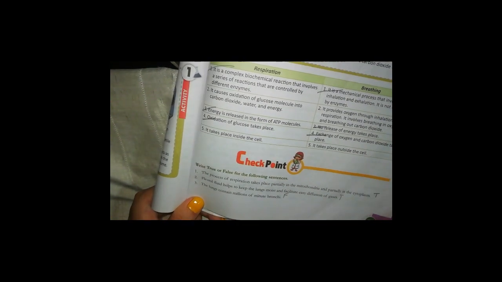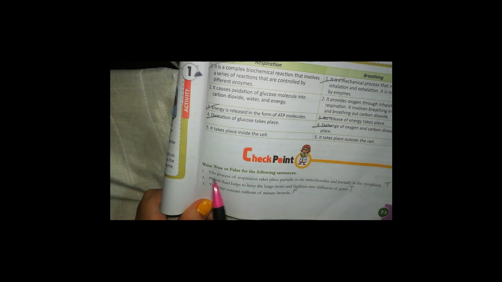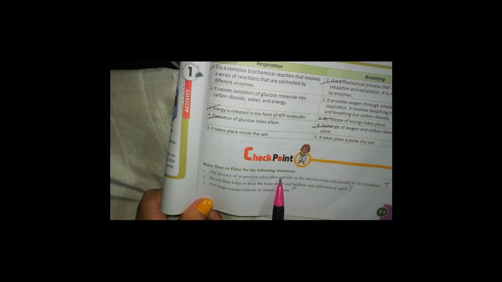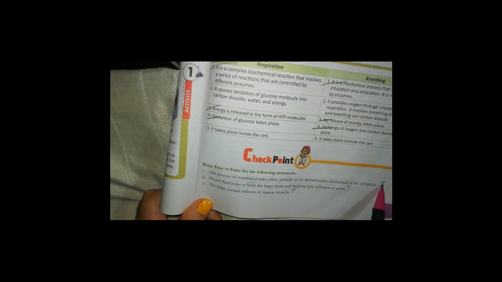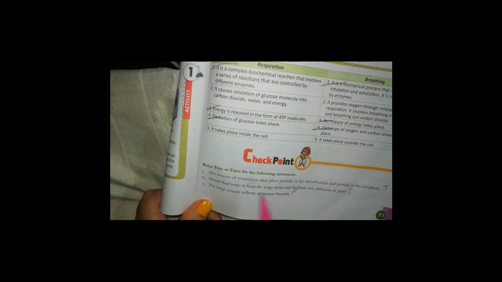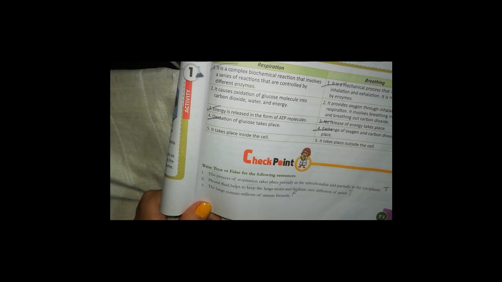Okay, so the first one is right. The process of respiration takes place partially in the mitochondria and partially in the cytoplasm. You write here true. Next, pleural fluid helps to keep the lungs moist and facilitate easy diffusion of gases. You write here true. The lungs contain millions of minute bronchi. You write false. It contains millions of alveoli, right?